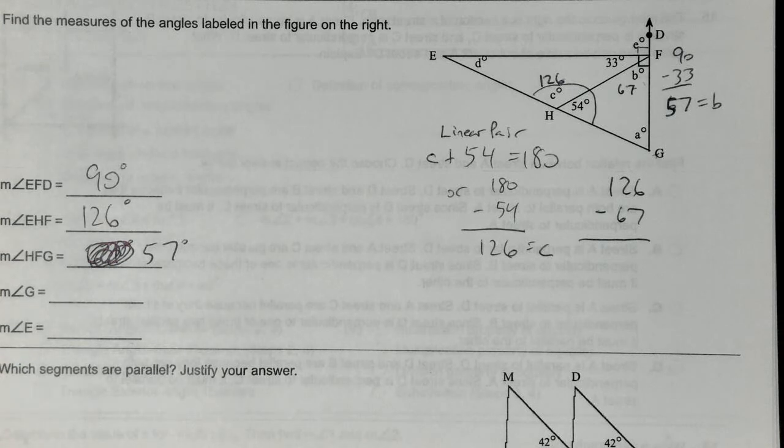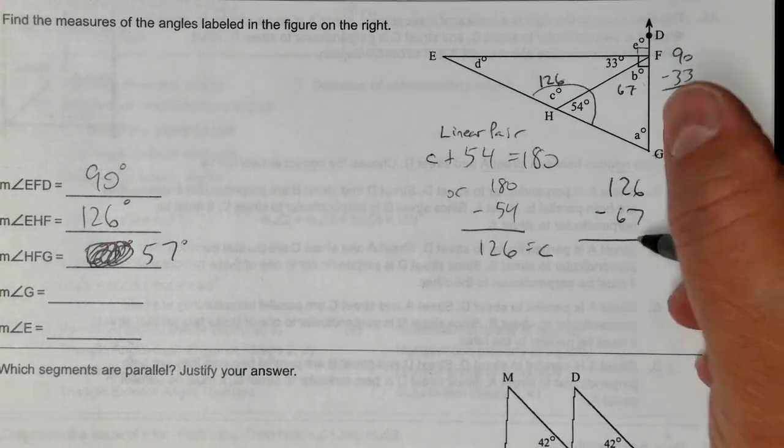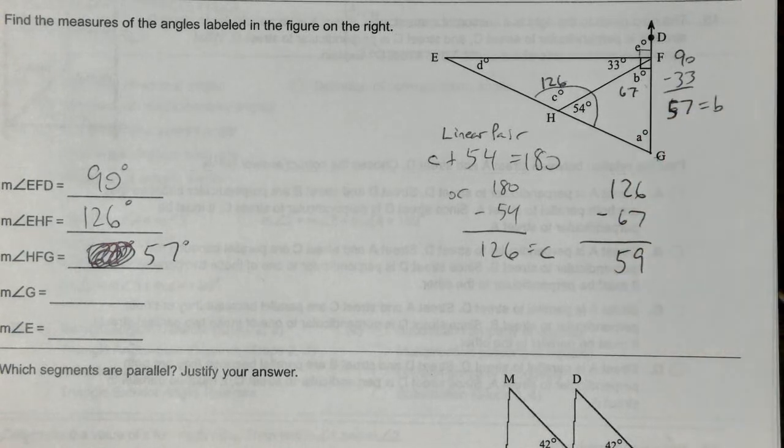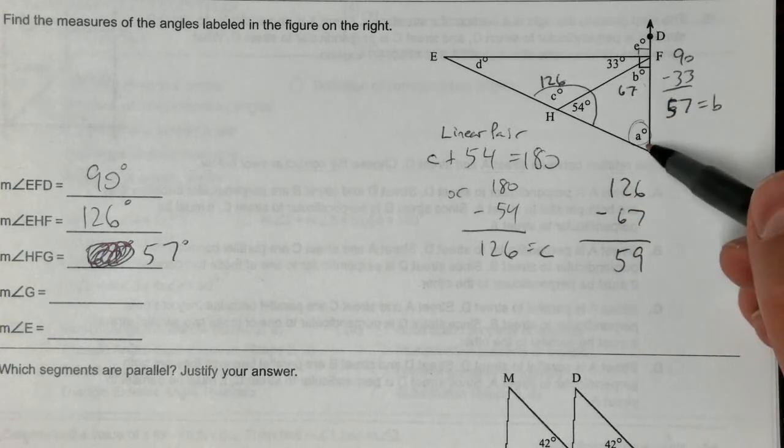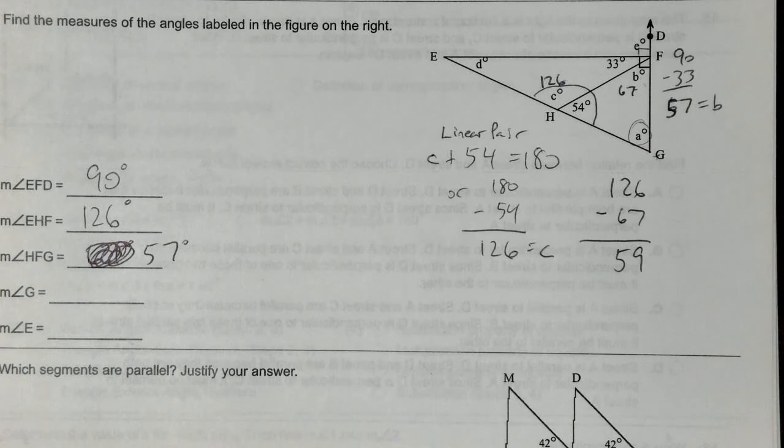And I get 59. So that's one way to get it.